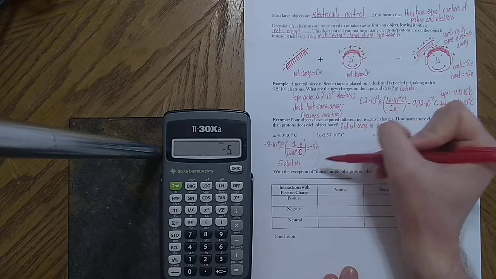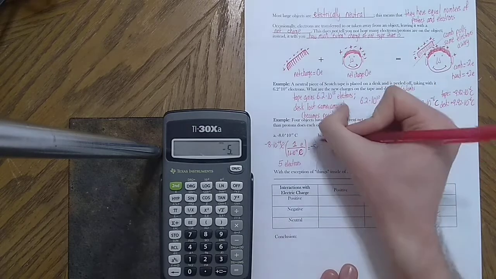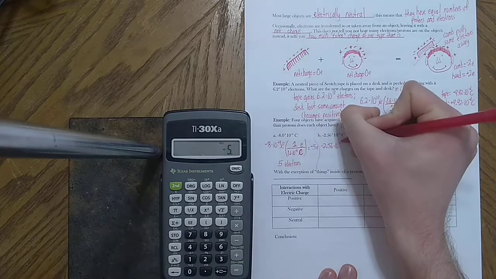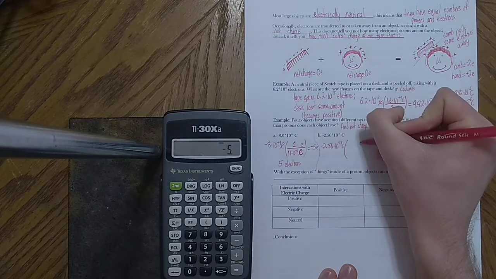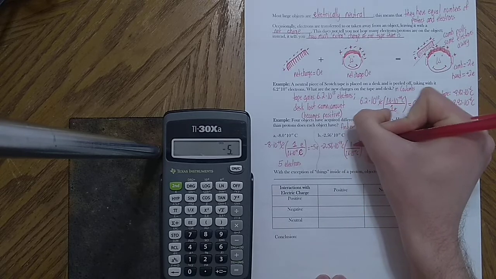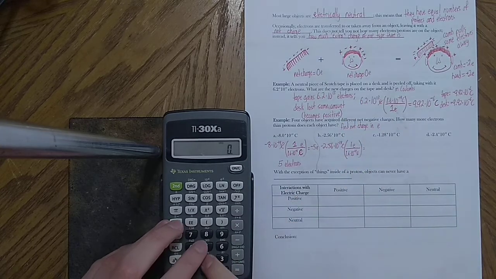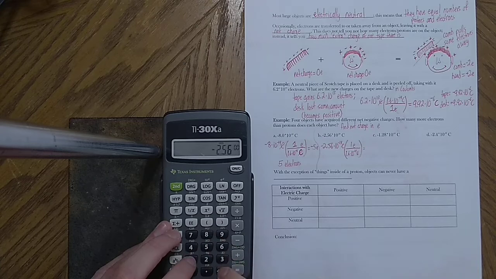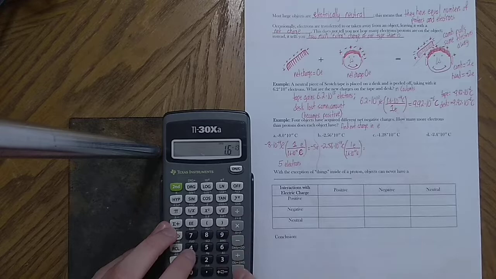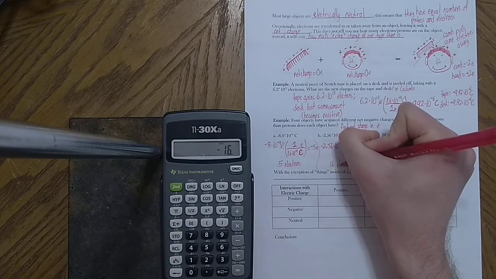I'm going to do 2 more real quick, and then in the third video I'm going to come to this one because that one's a little bit different. 2 more examples real quick. 2.56 times 10 to the negative 18th C. We're going to convert that. 1.6 times 10 to the negative 19th C, 1e. Cancel out the C's. 2.56 e negative 18 divided by 1.6 e negative 19. We get negative 16e. That means 16 extra electrons.